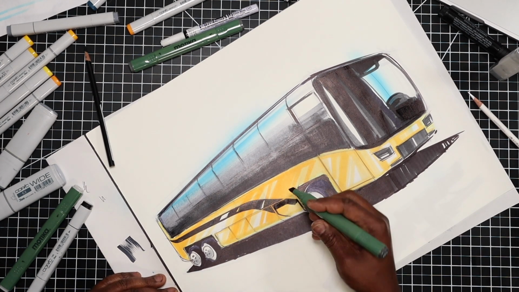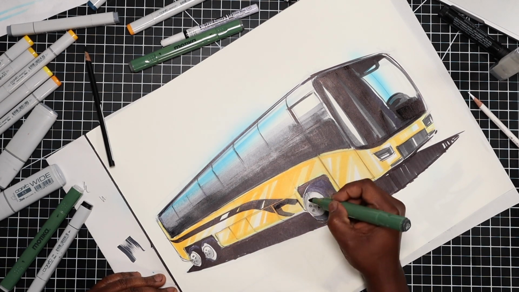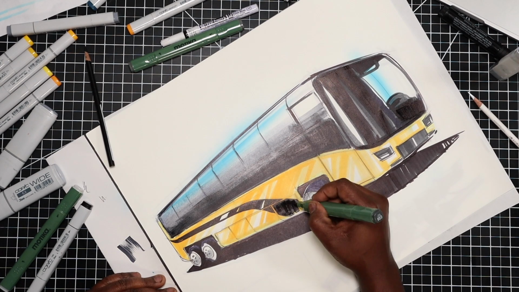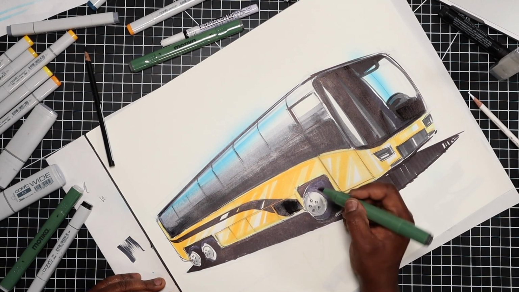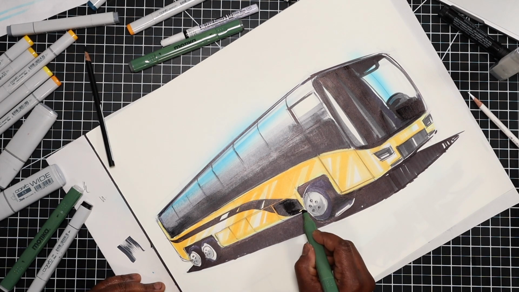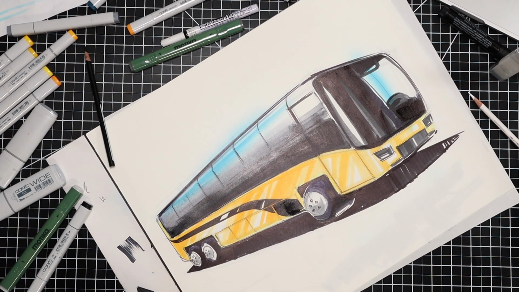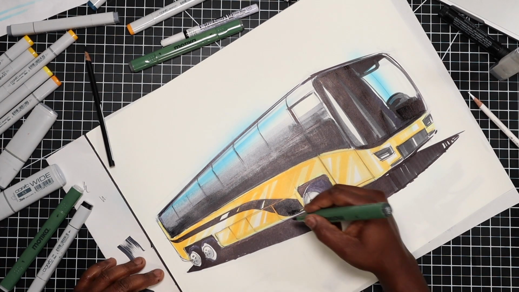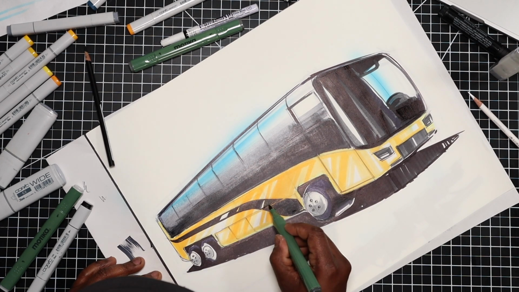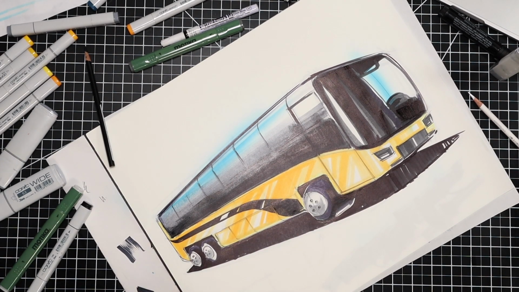And when you're doing marker, it's helpful to kind of pause and just look at what you've done. So try not to go too fast and get carried away. You do want to be deliberate with your strokes, but it's also helpful to just pause, breathe, take a look at it, and make sure you're getting what you want to get out of it.